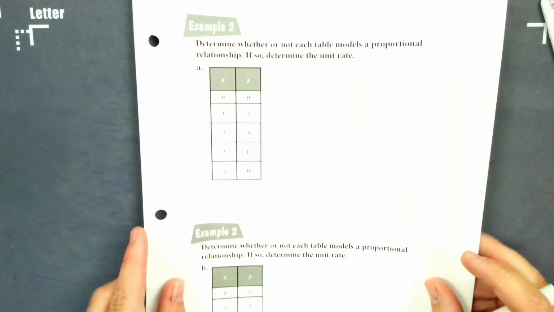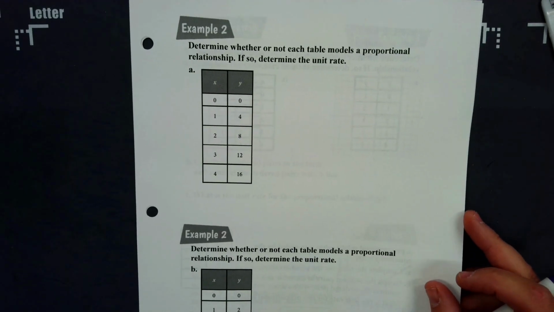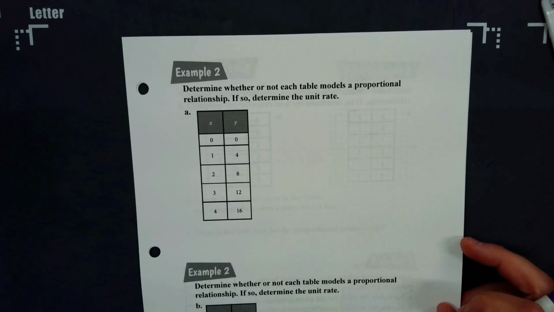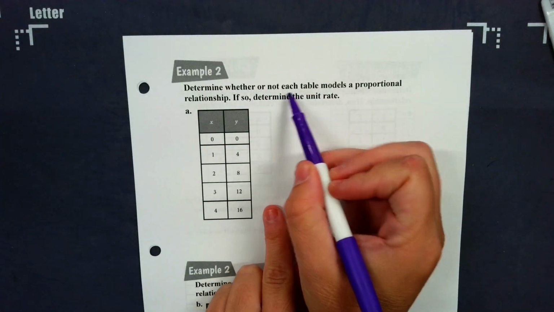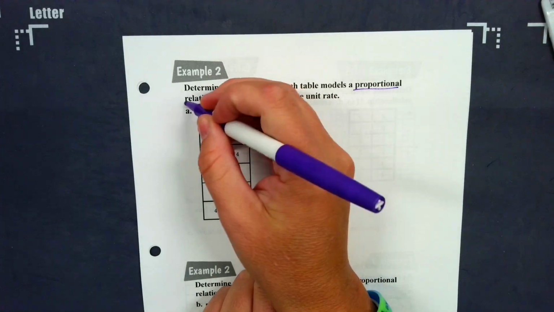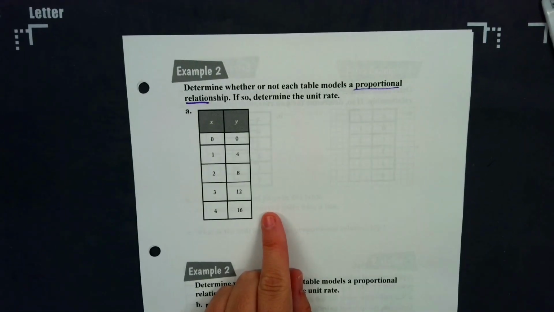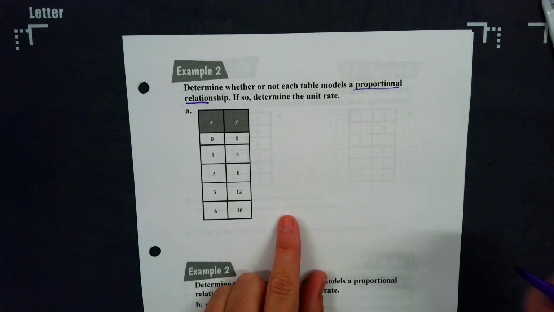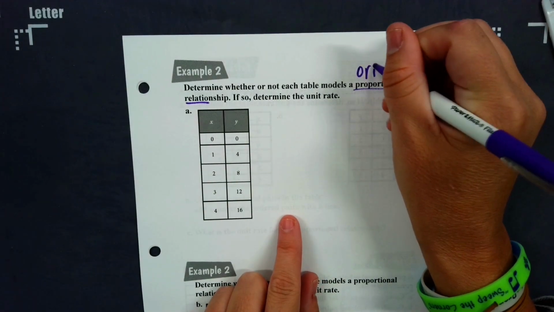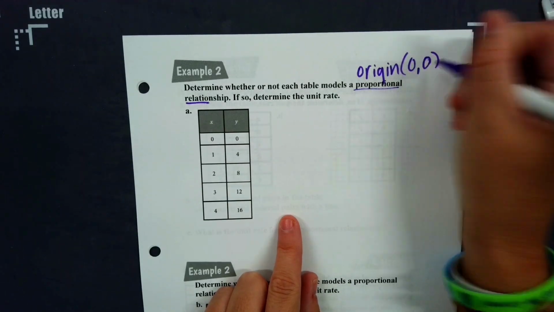All right. So if you remember, I said we're going to be able to do this in a table, a graph, and an equation. Okay. So determine whether or not each table models a proportional relationship. So that's what we're looking for. If so, determine the unit rate. Now, I said every proportional relationship has to go through the origin, right? Which is known as 0, 0.